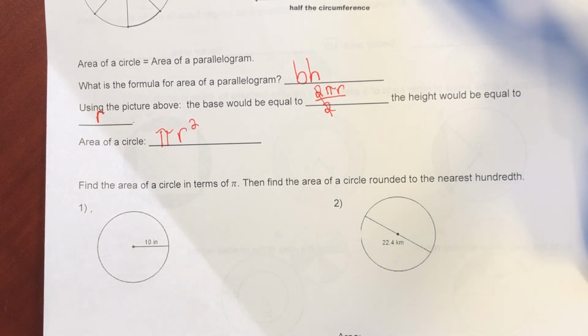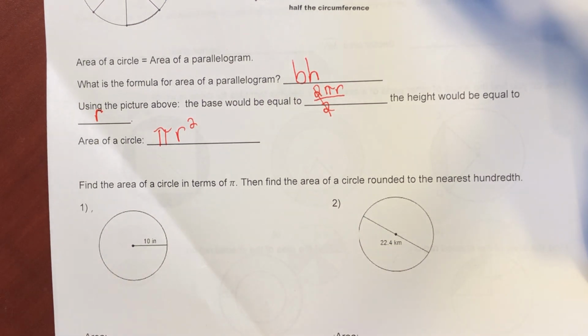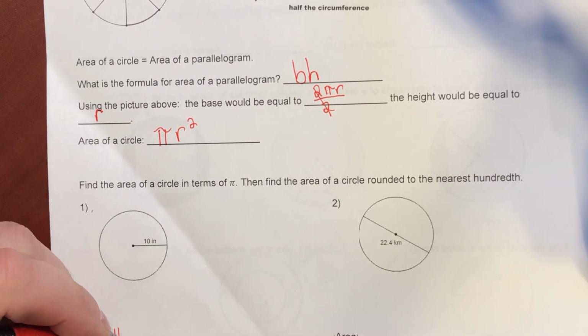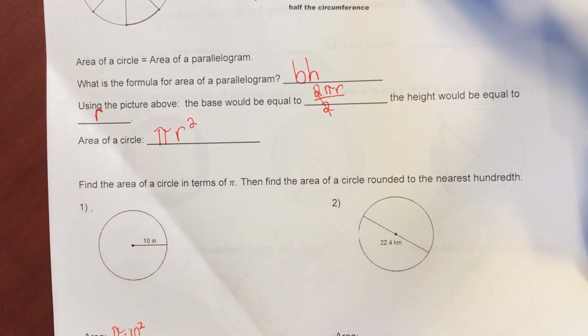Find the area of a circle in terms of pi, then find the area of a circle rounded to the nearest hundredth. The area of this is going to be equal to pi times the radius 10 squared.